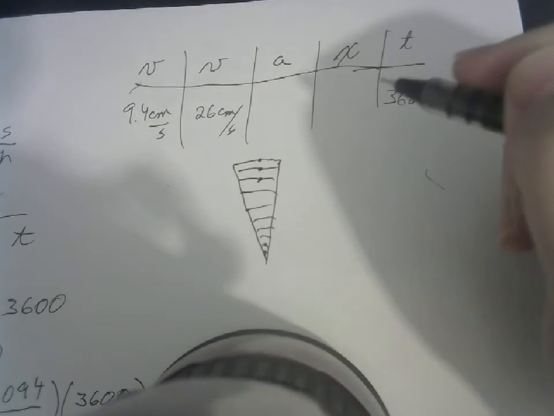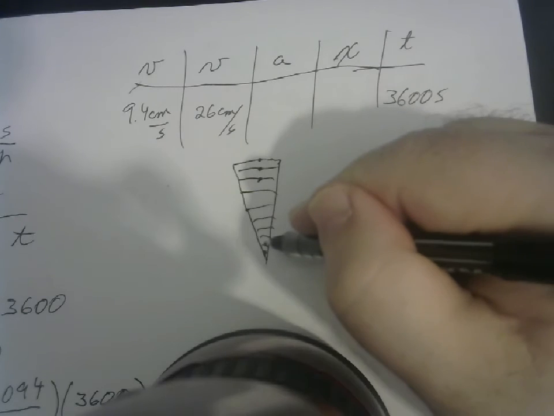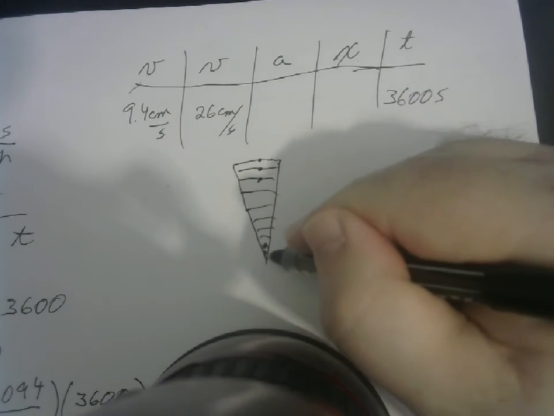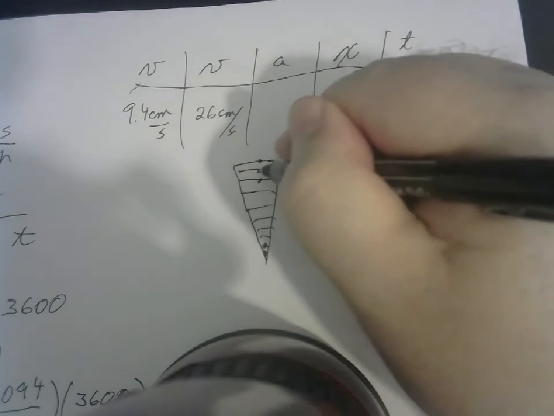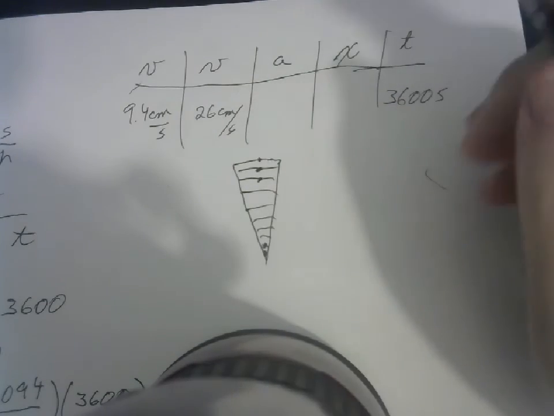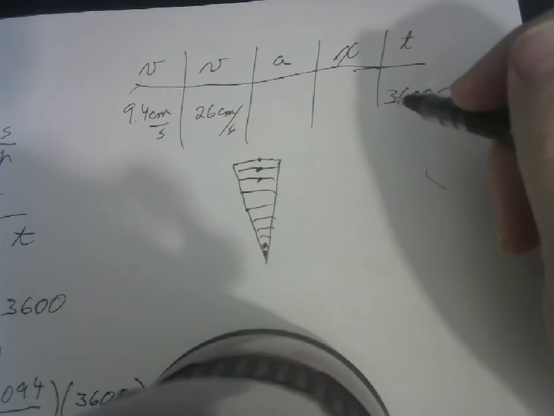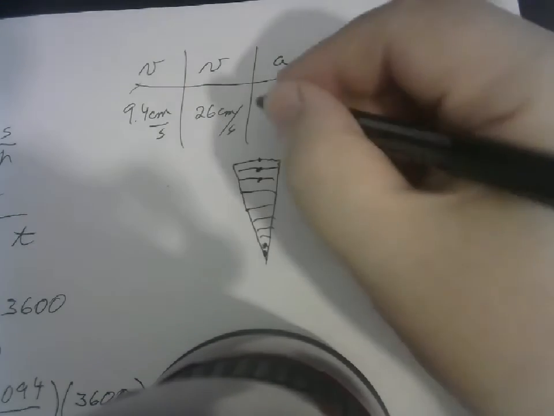Or does it? No, it goes in the exact same period of time to go from this groove to this groove as it went from this groove to this groove. It was just that the delta x was longer. So there is some complexity in that question that I did not consider. A is not constant.